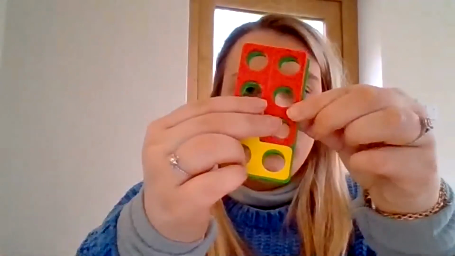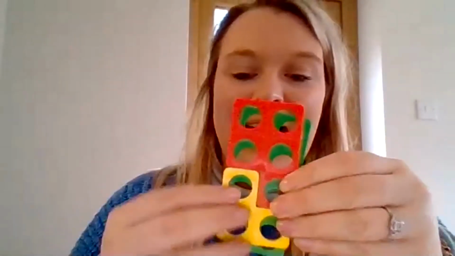So I found a pair of numbers, 2 numbers that make 8, and I've dropped it on the floor now. Sorry, children. I've got a 3 and a 5, and that's made 8.